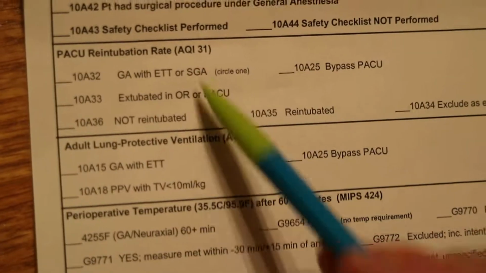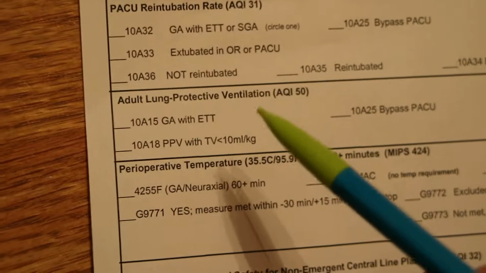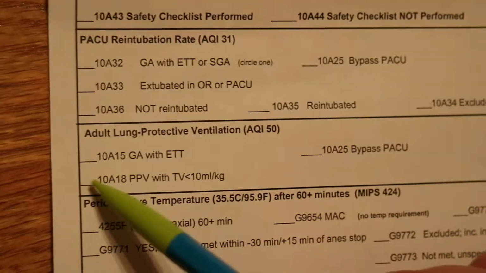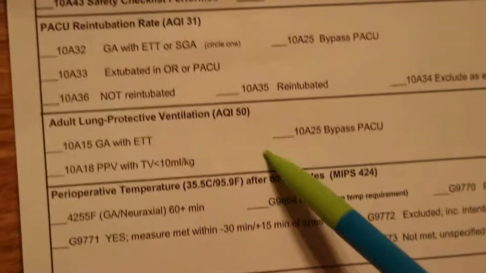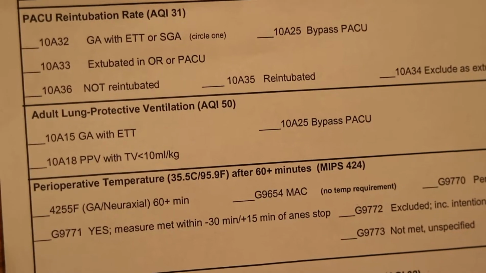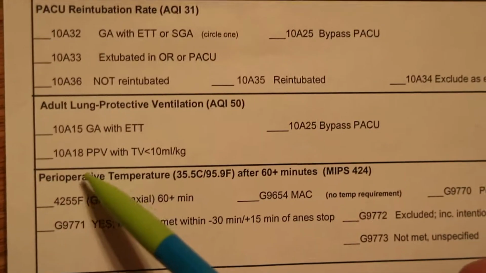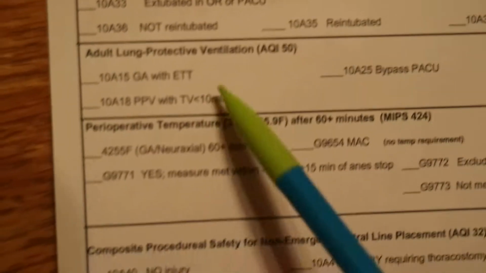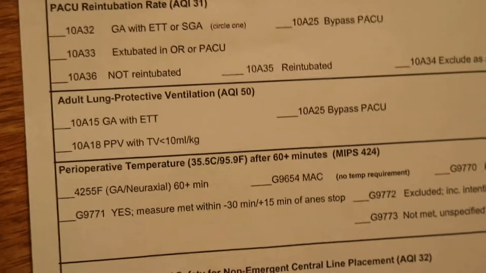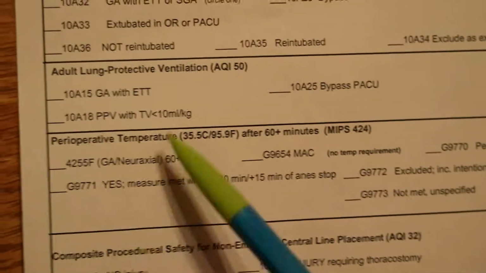If you circle the endotracheal tube up here and it was a general anesthetic, then you will check both these boxes. Again, if you go straight to the ICU, you check this box. Otherwise, whether it's one positive pressure breath or a whole case with controlled ventilation, please check this box if it's delivered via endotracheal tube.